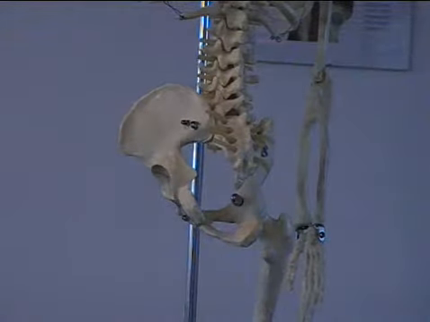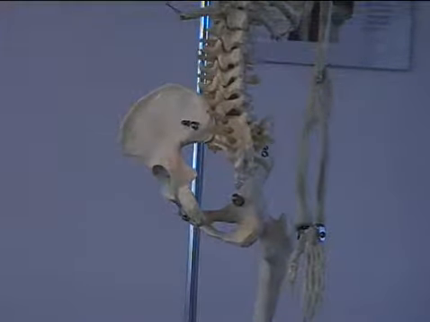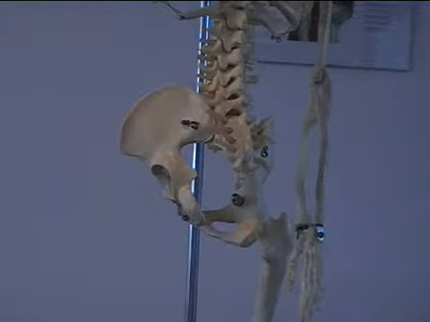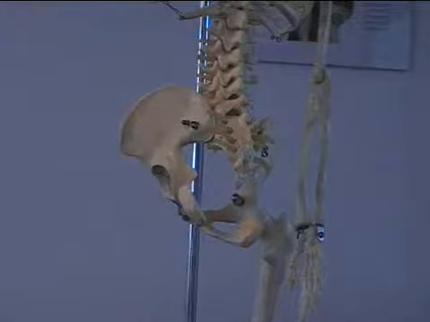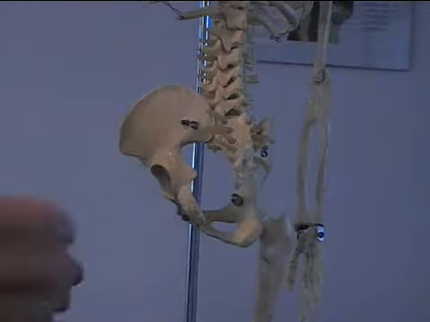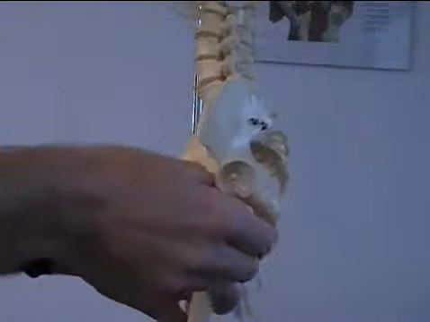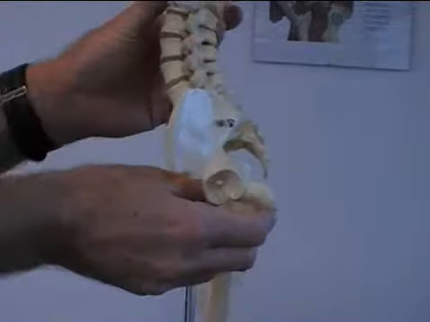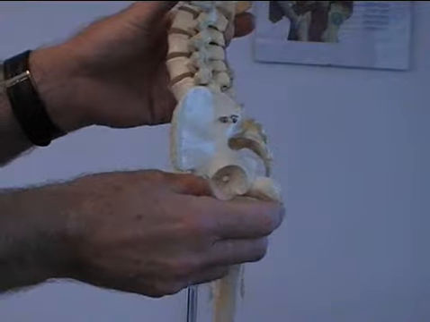We're now going to look at movements of the pelvis region, and from an exam perspective I would know these because it does crop up in an exam quite often. So the pelvis, what can the pelvis do? Well, if I turn it sideways we get what we call an anterior tilt. So the pelvis will bend forward like that.